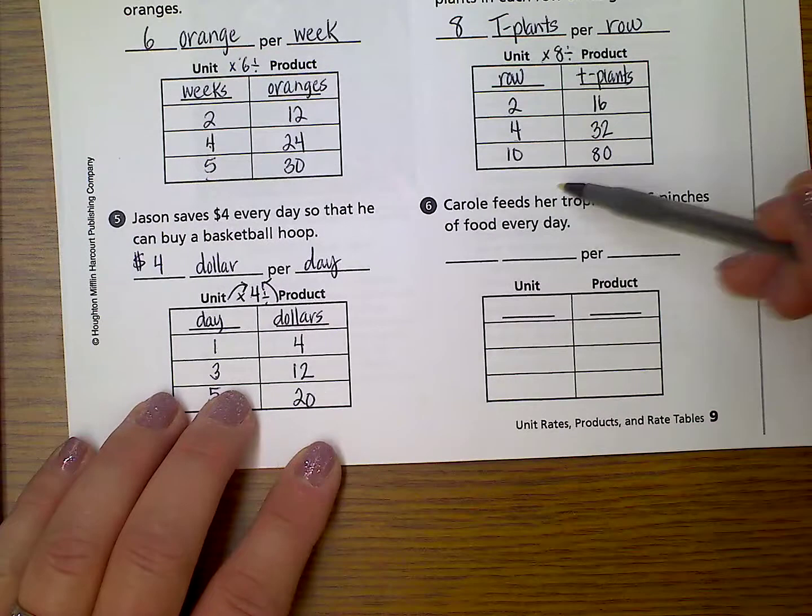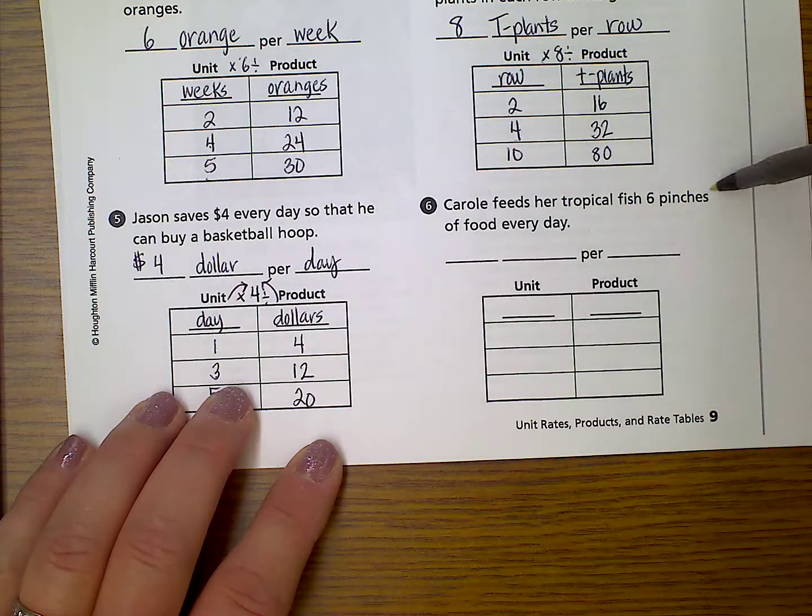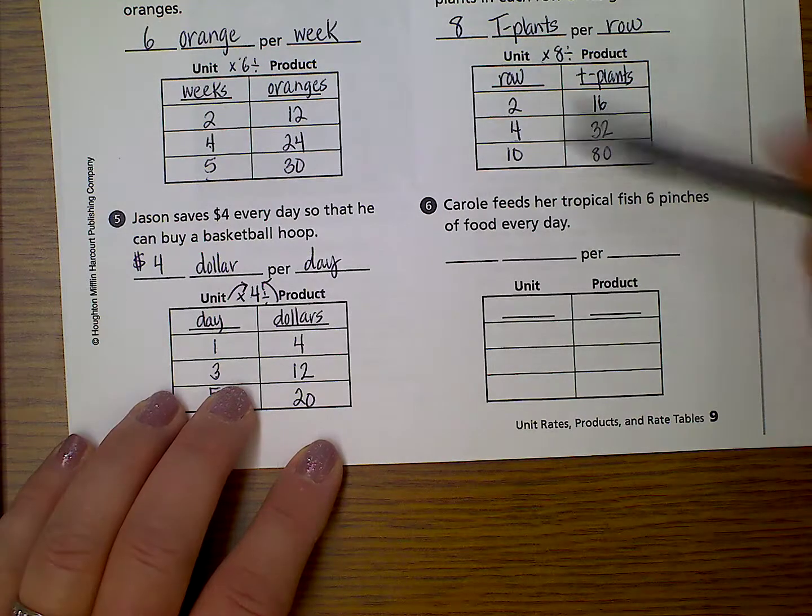Carol feeds her tropical fish 6 pinches. I hope she has a lot. That would kill most fish.